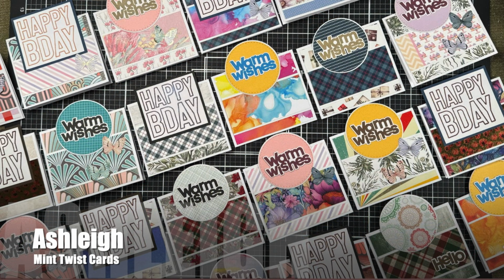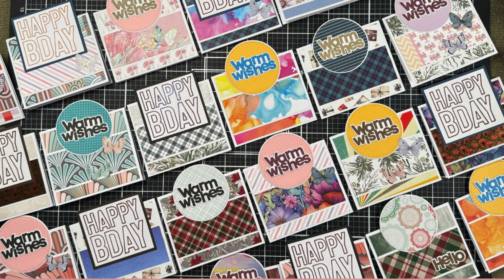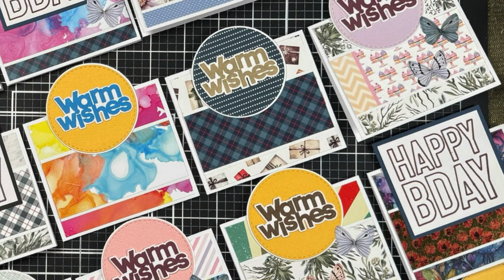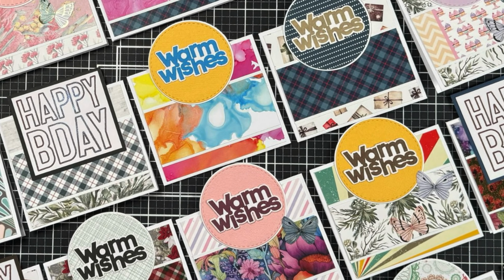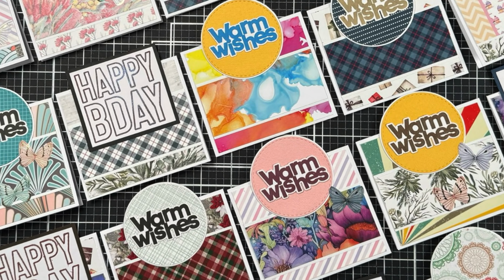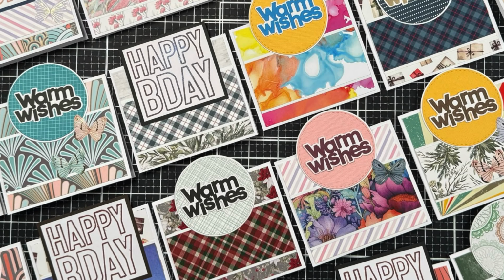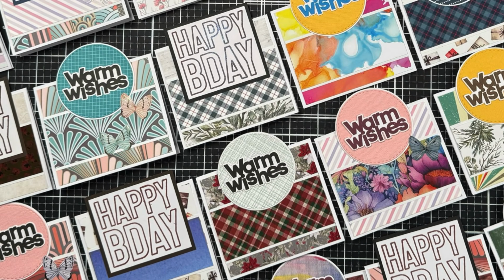You can always count on Ashley from Mint Twist Cards to make a sheet load of sheet loads. This month, she created a variety of themes on her cards. I'm loving the different looks with all of the patterns and how she has used pattern papers on some of her focal circles.